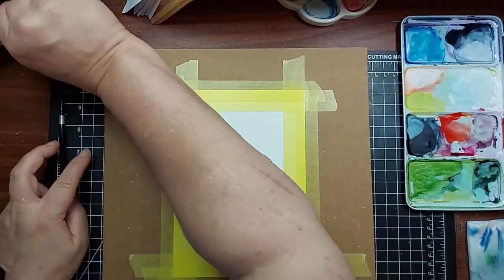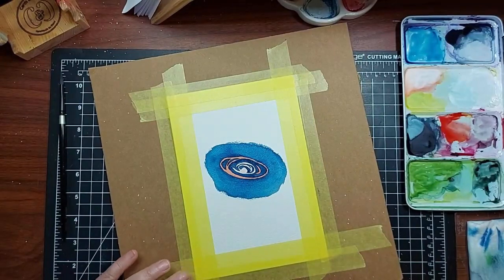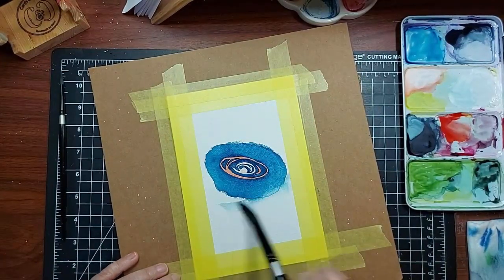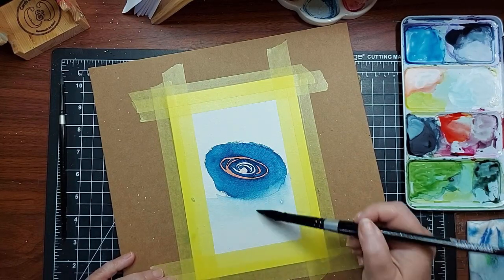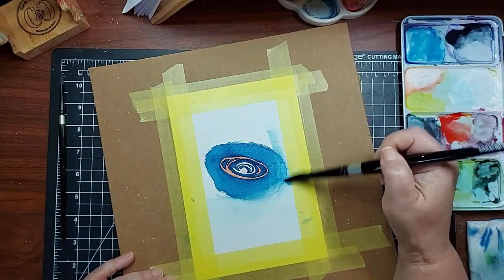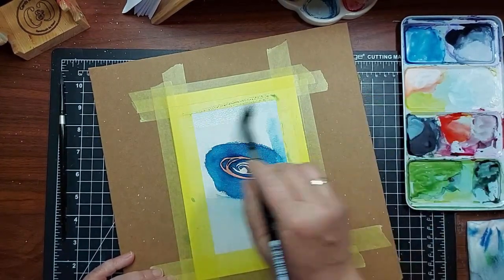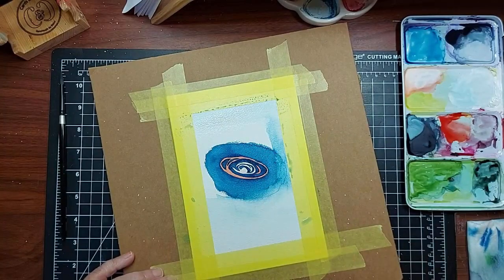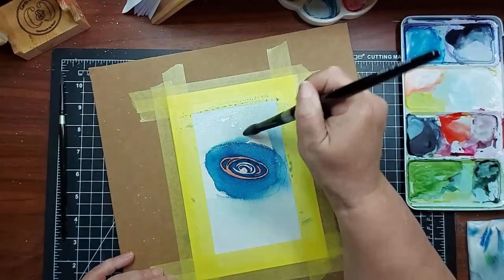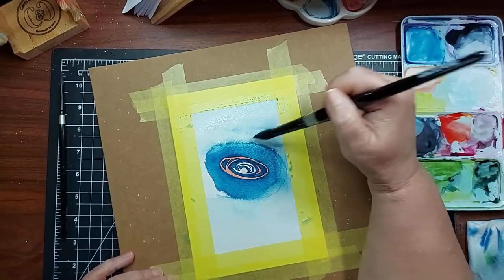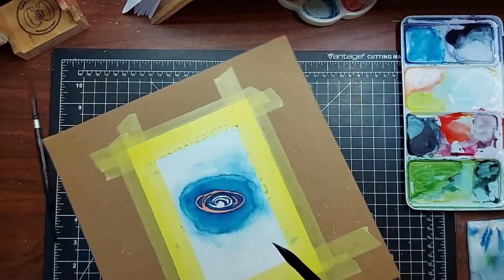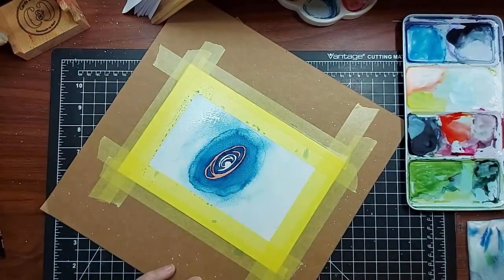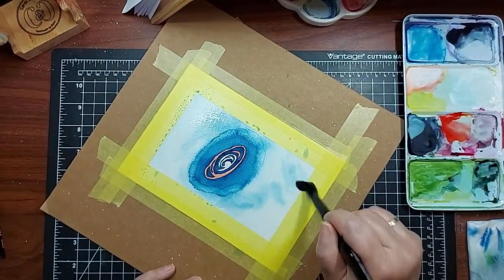And now that that is still wet, I'm going to just take some water. I'm not really caring about the color at this particular moment in time. Maybe I should. But I'm not. So I'm just going to get everything as wet as I can, and I'll very carefully put a lot more water there.